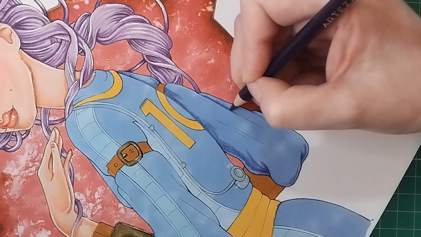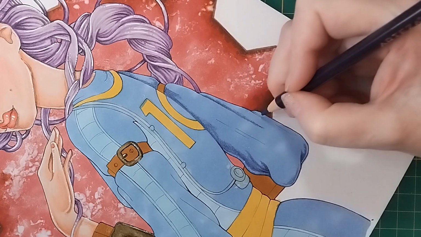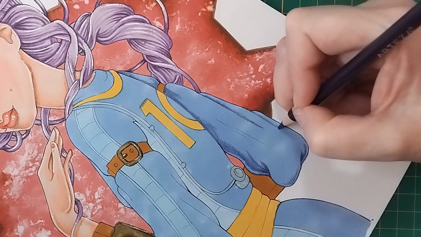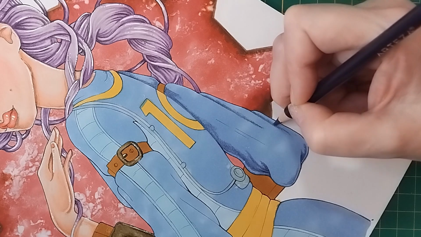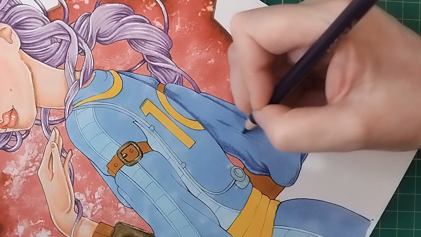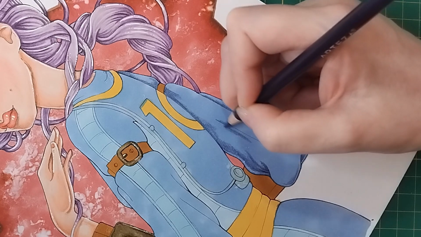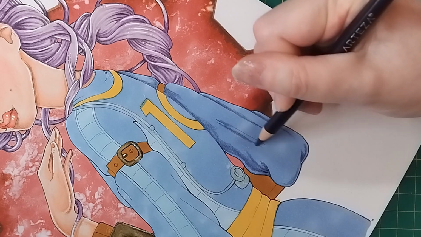I'll try and emphasize these folds a little bit as well. I'm not sure if they would actually be there in this kind of jumpsuit style outfit, but they were in the actual Zan von Zed image, so I've brought them over to see if I can bring those in, again as a kind of homage to the original colouring book art.